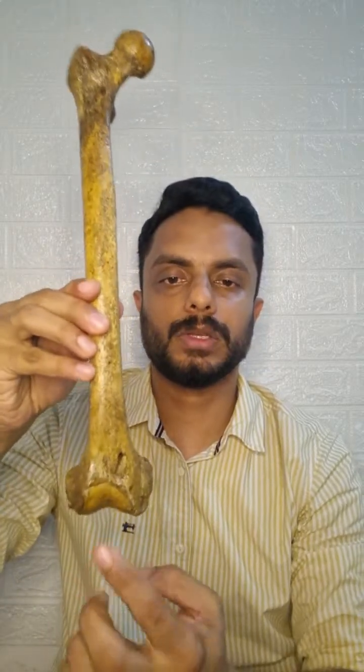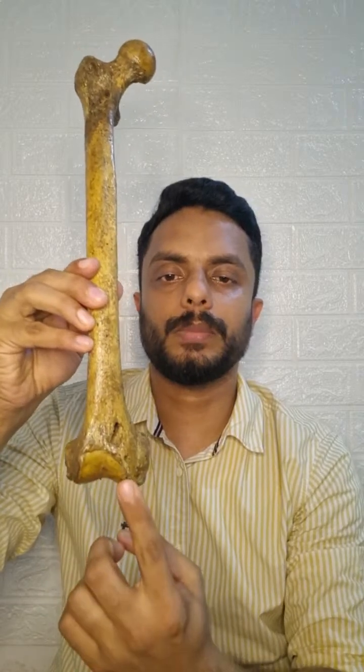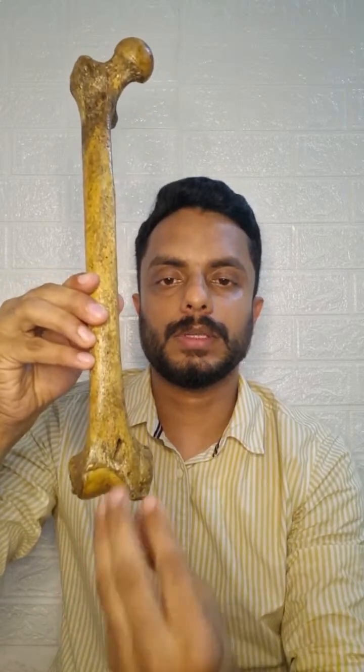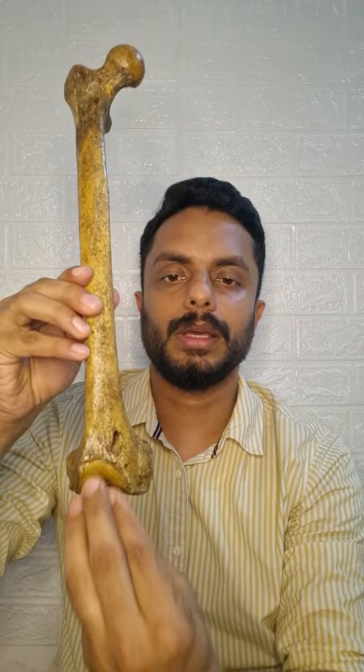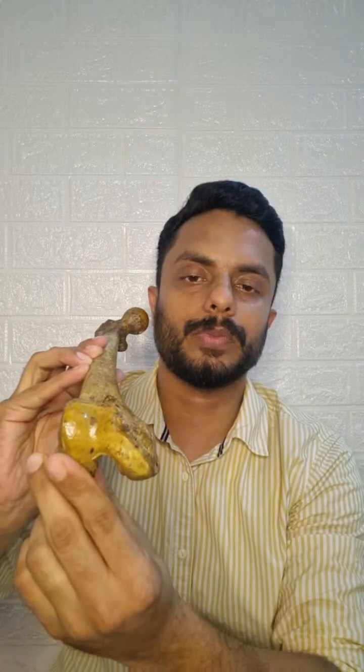Here you can see a smooth convex surface on the inferior part. This is the condylar surface or articular surface of the femur bone, and it can be divided into 2 components. When I am holding the bone as such, you can see an anterior part, a smooth anterior part, that is the patellar surface where the patella will be articulating, and inferiorly you have 2 surfaces on the medial condyle and the lateral condyle respectively.